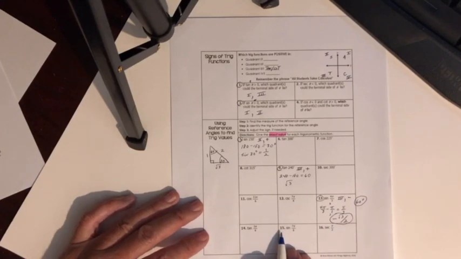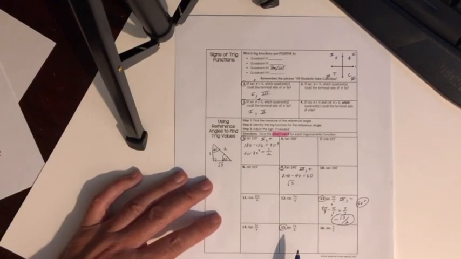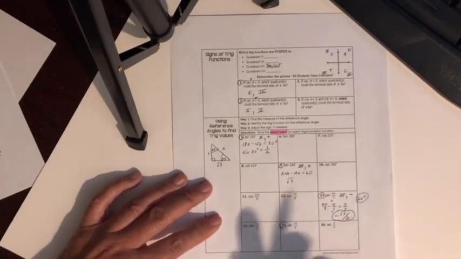Now I'm going to go to 15. Like I said, you're going to do the evens. So I'm just going to do some of the odd ones. Let's look at this one.